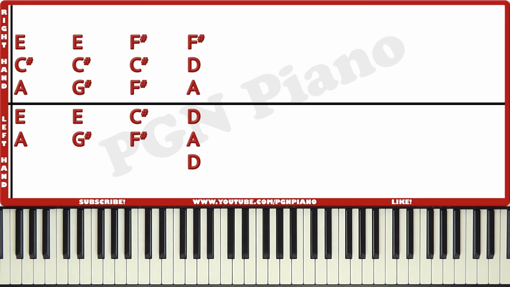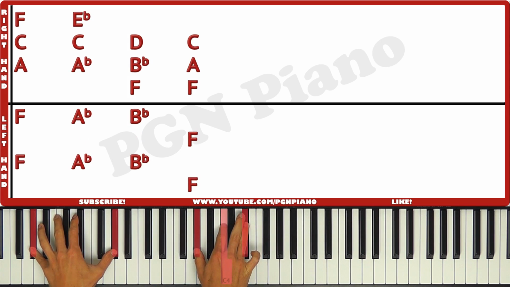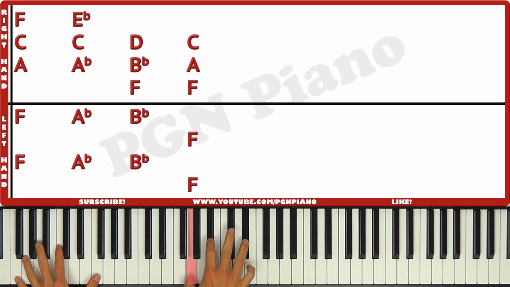Okay, so first let's take a look at Let Me Entertain You. Okay, so this is a great example because there's a lot of stuff going on in this song that's different. So I'm going to show you all of them. Okay, so first let's learn the octaves.